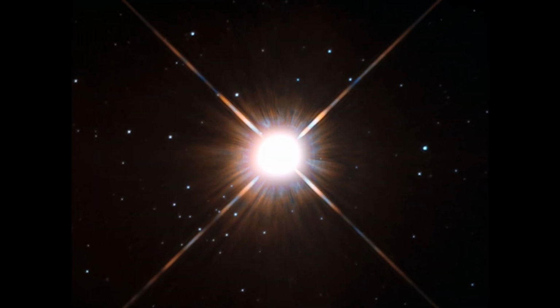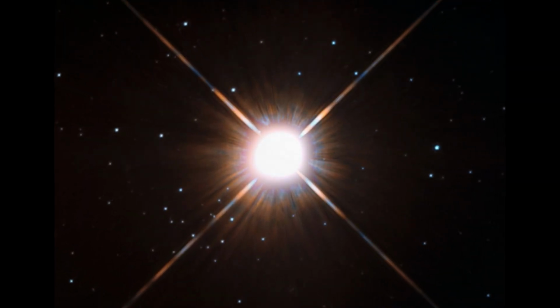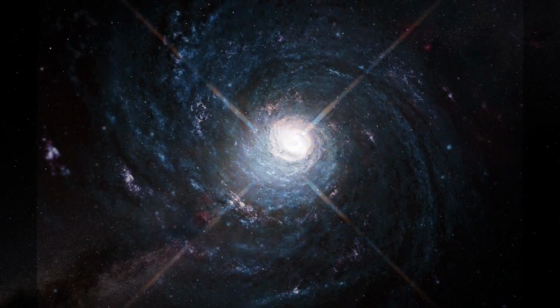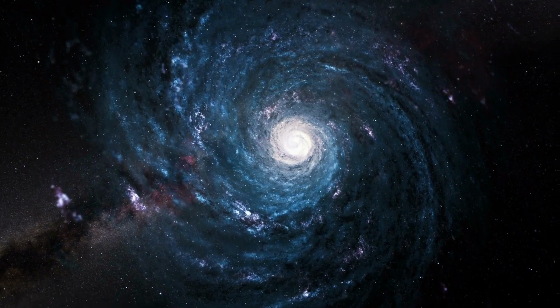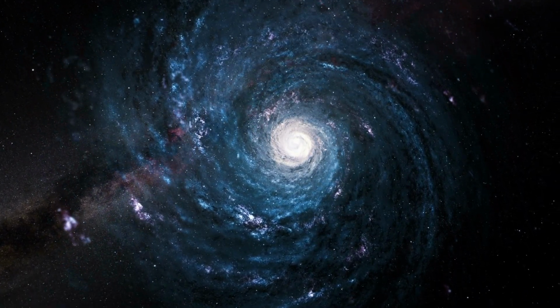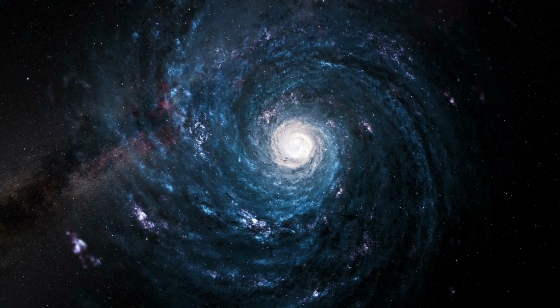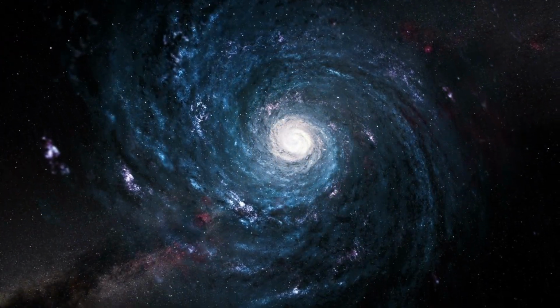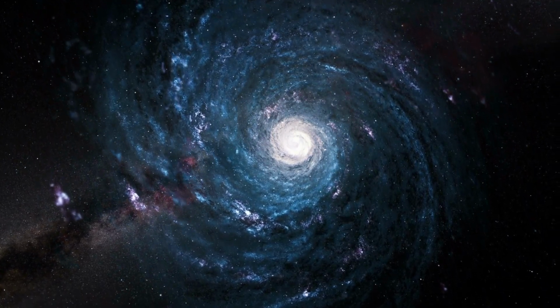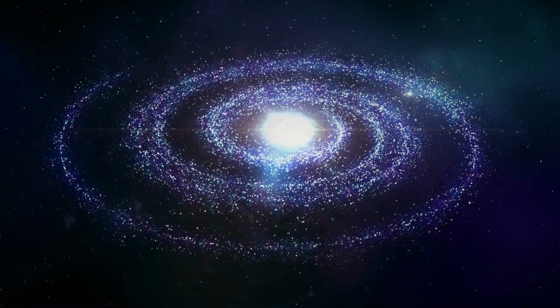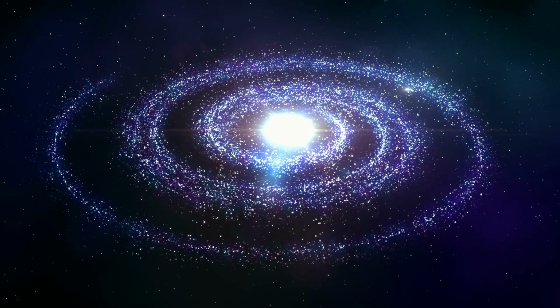Now, let's go further. Besides our Sun and Proxima Centauri, there are an estimated 200 billion other stars in the Milky Way galaxy. And most of those, like our Sun and Proxima Centauri, are many trillions of miles from their nearest neighbor star. And it's estimated that the Milky Way galaxy is around 100,000 light-years across.